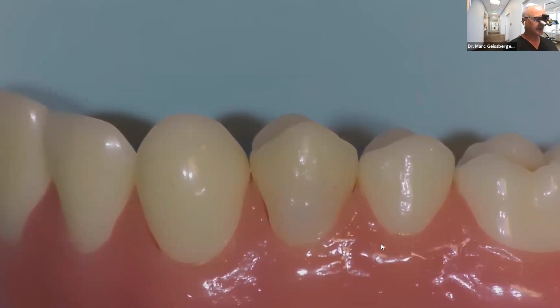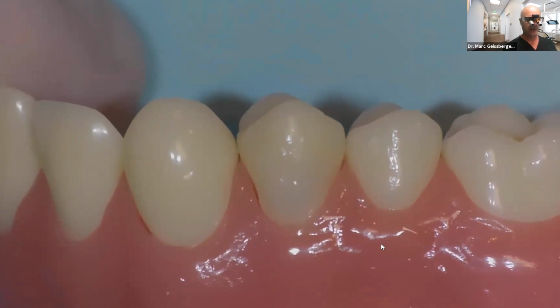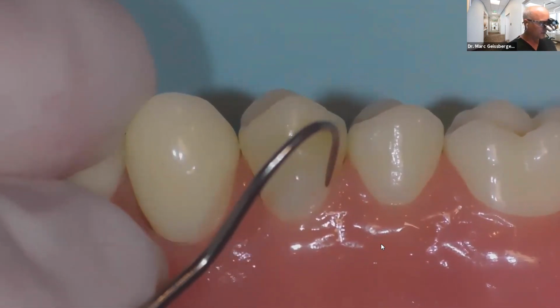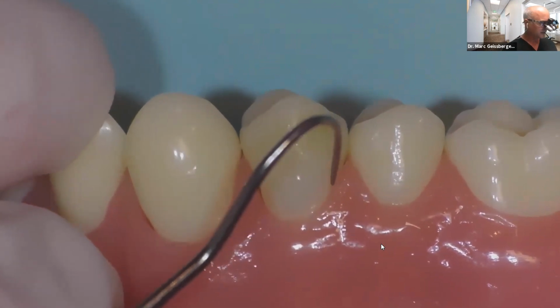This is one technique I use for those. So at this point, I'm going to switch and get into my contour and finishing protocols. So we've got the restoration placed, and I can now go ahead and remove the retraction cord because I'm going to introduce a burr down to the gingival.